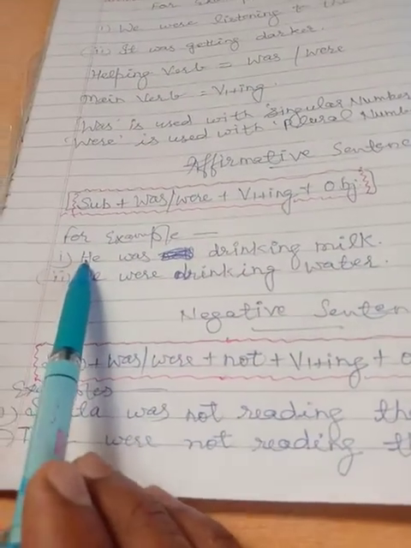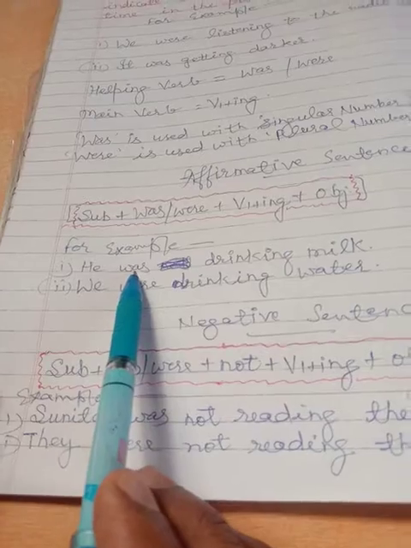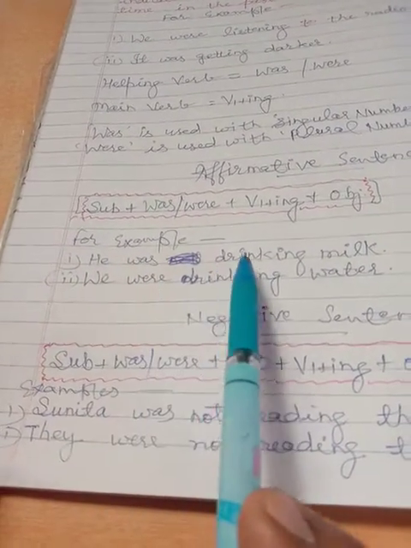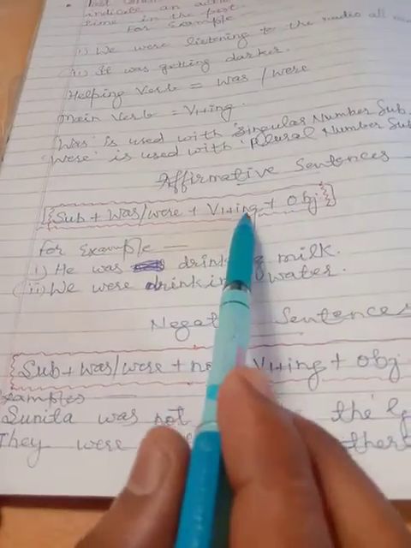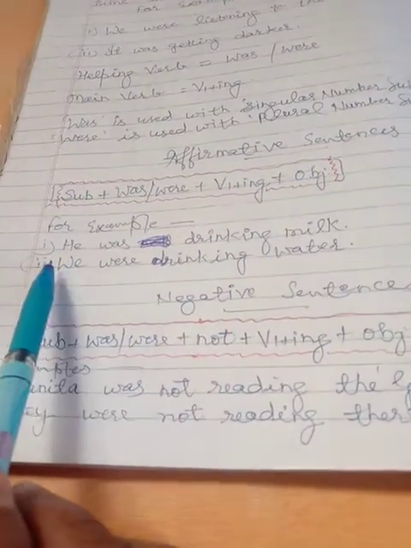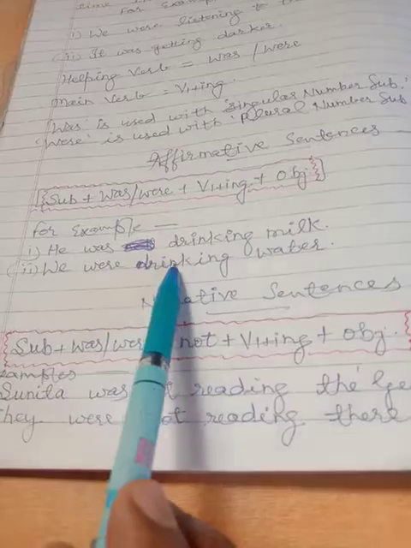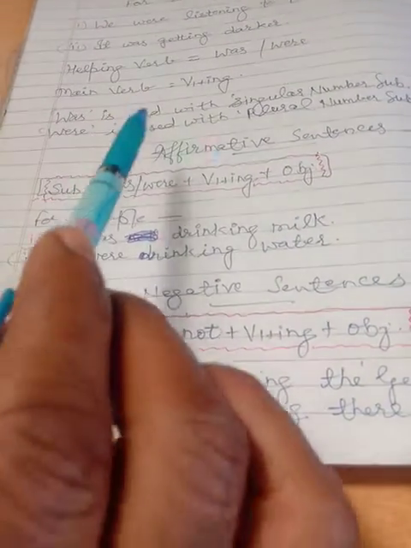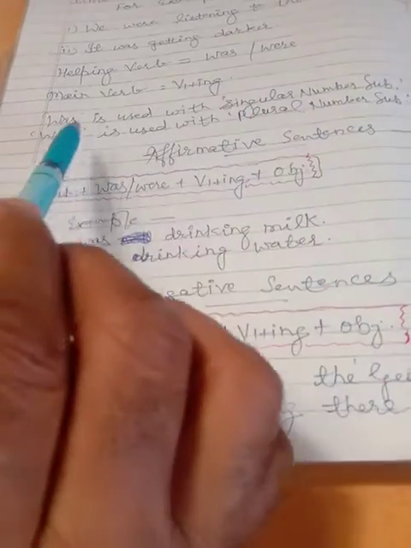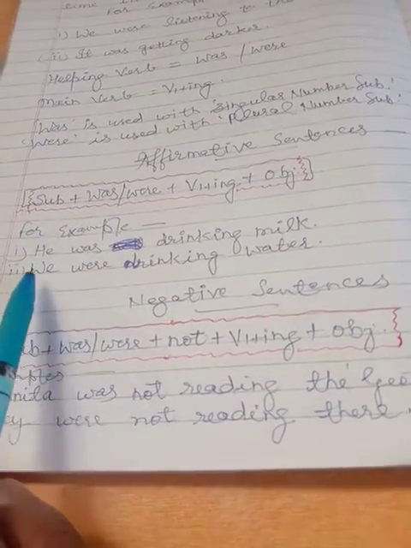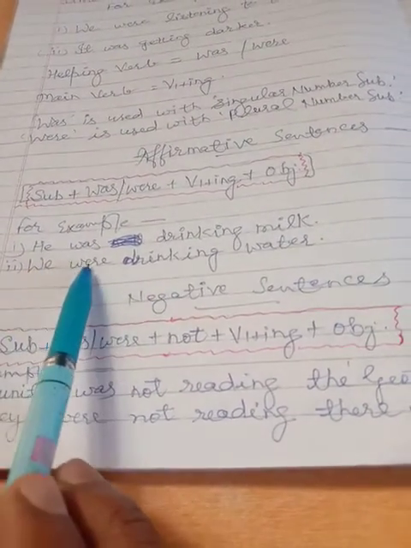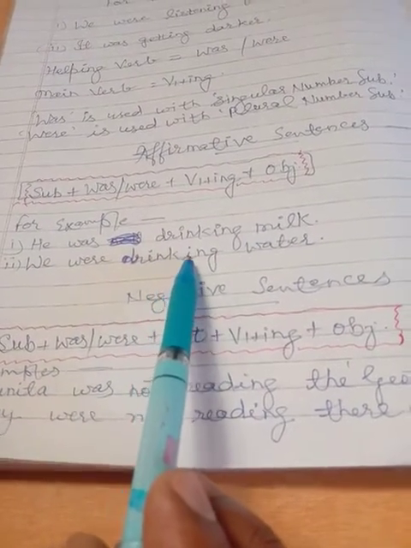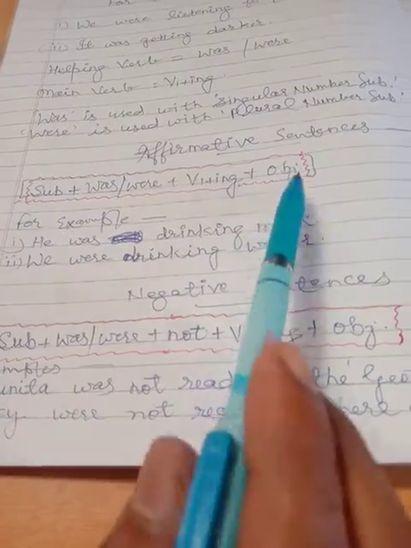So he is a singular number subject, was is used here with the singular number subject he as helping verb, and drinking is the first form of the verb plus ing, milk is the object. Next one: We were drinking water. So we is a plural number subject, and with a plural number subject, as I told you, we use the helping verb were. So with the plural number subject we, were is the helping verb used, then the first form of the verb drink plus ing, drinking, water is the object.